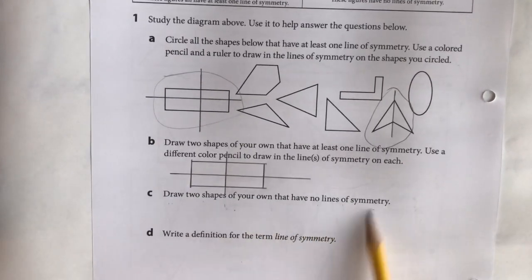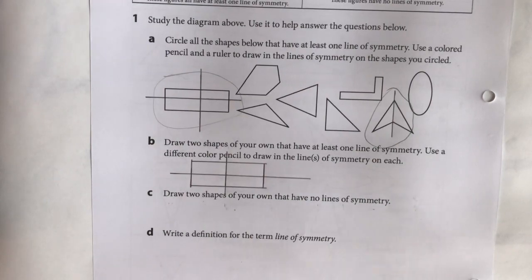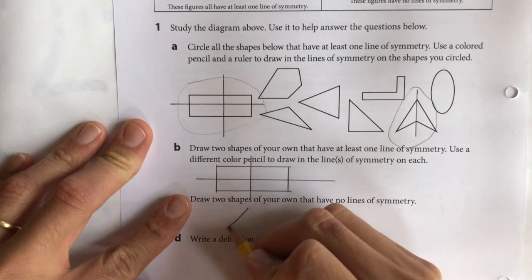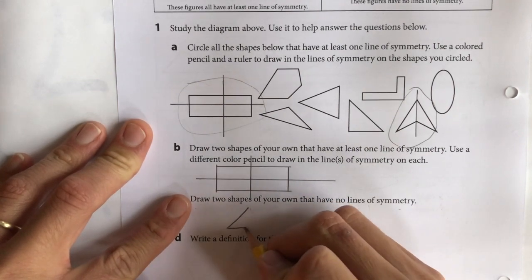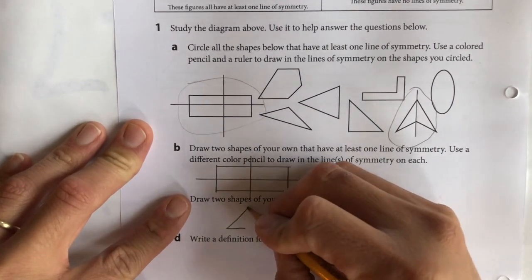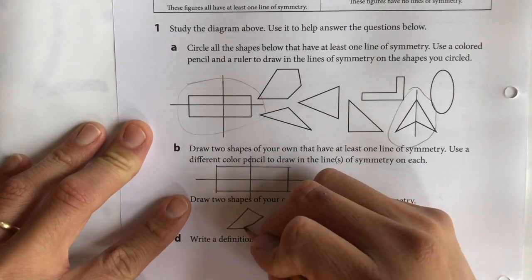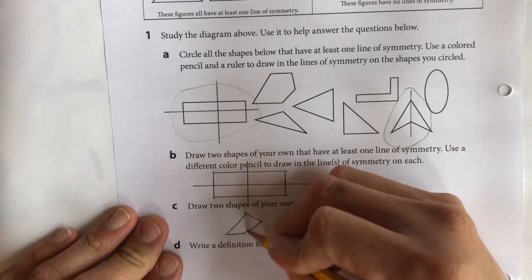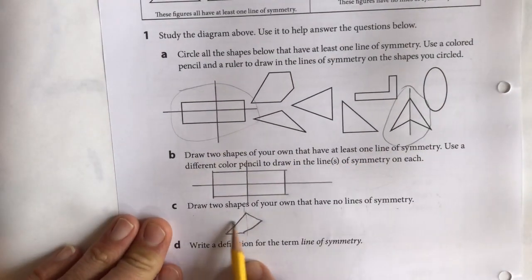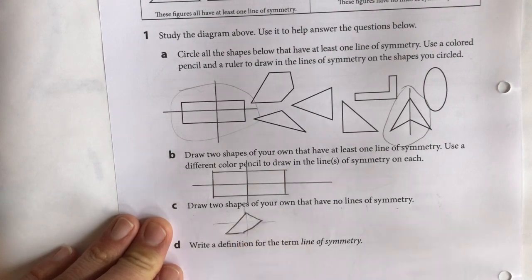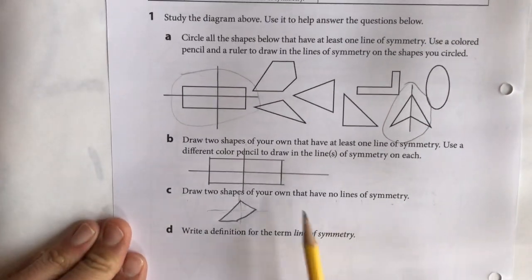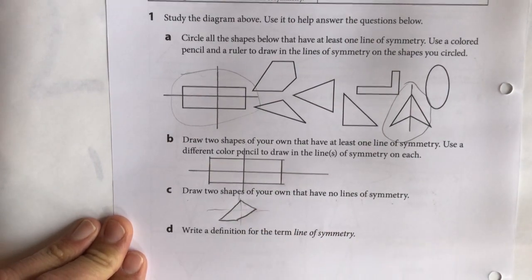The next one is draw 2 shapes of your own that have no lines of symmetry. That should be pretty easy. That means that none of the sides have to match. So for example, I can draw a half triangle, half diamond, and get a shape like that. And if I try to put a line of symmetry there, that wouldn't work. If I put a line of symmetry there, that wouldn't work. So this one doesn't have any lines of symmetry. So what else can you come up with that won't have a line of symmetry?